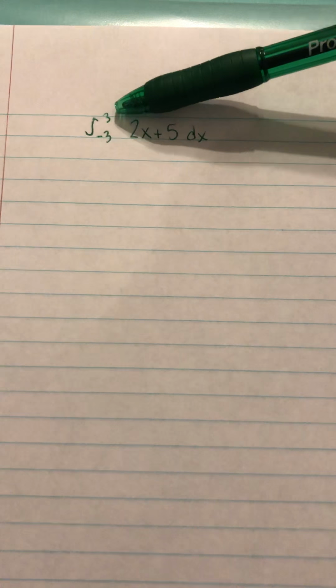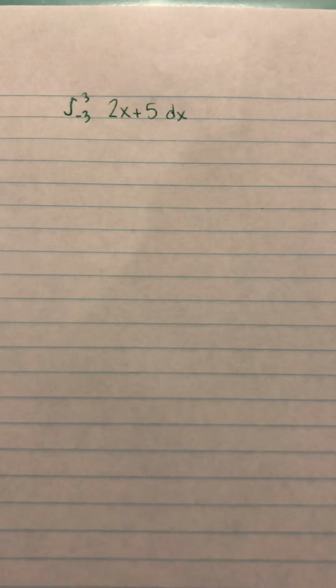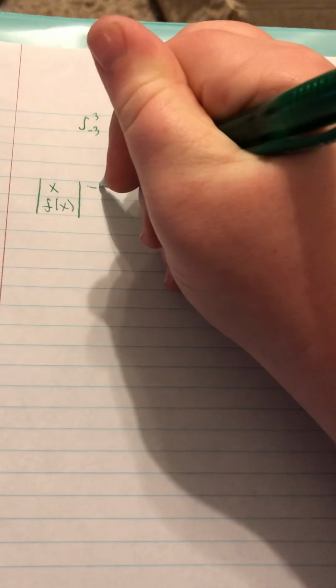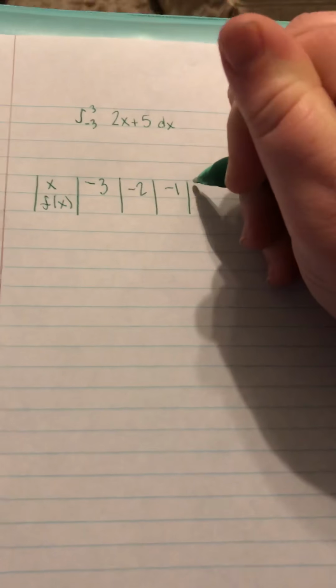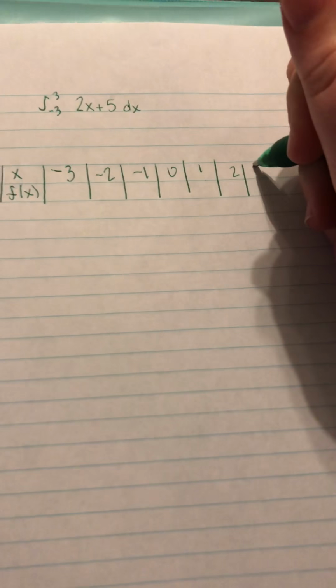We are going to find the integral from -3 to 3 for the function 2x plus 5 using the left-handed Riemann sum. So first what we're going to do is make a table, x and f of x. I feel like this is the easiest way to do it. Each of the numbers, and then we're going to plug them all in to this.